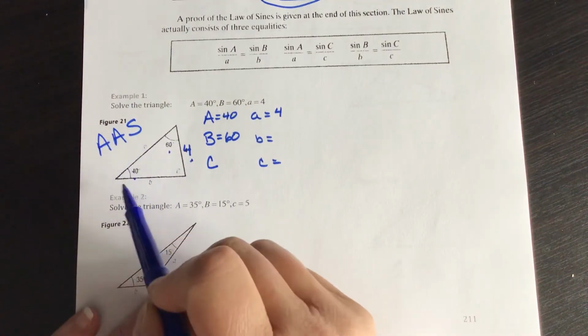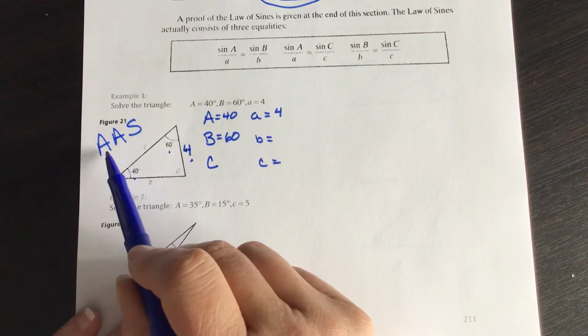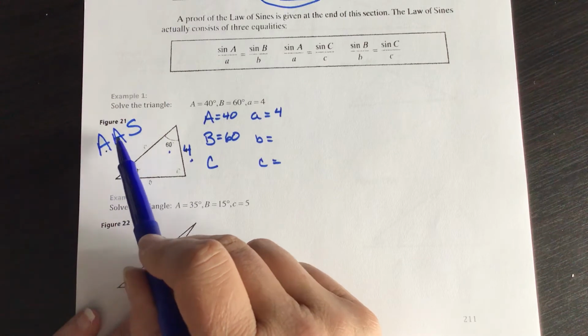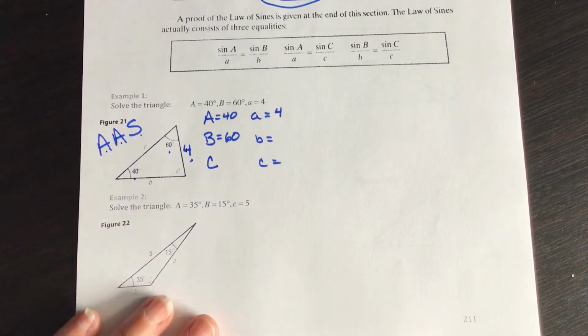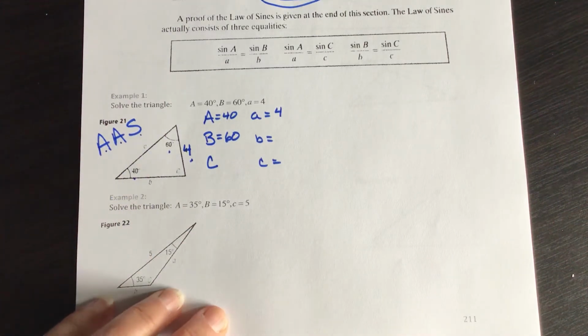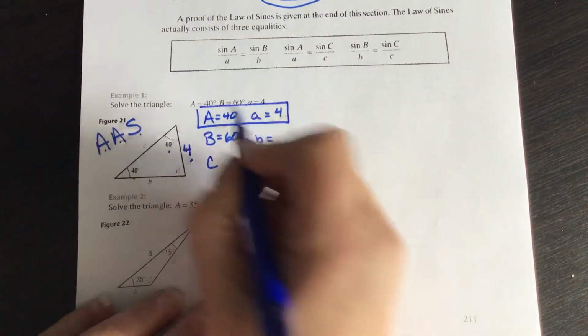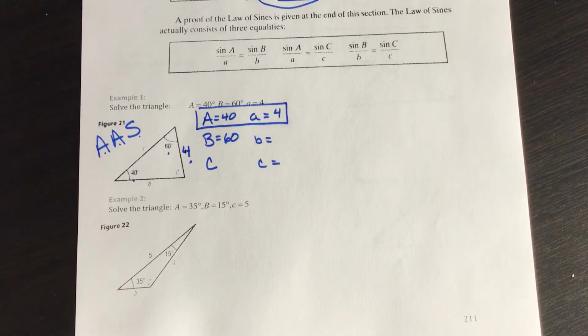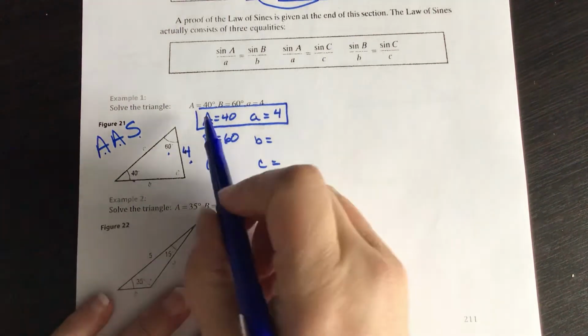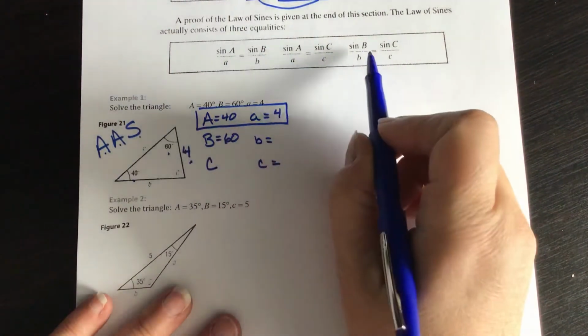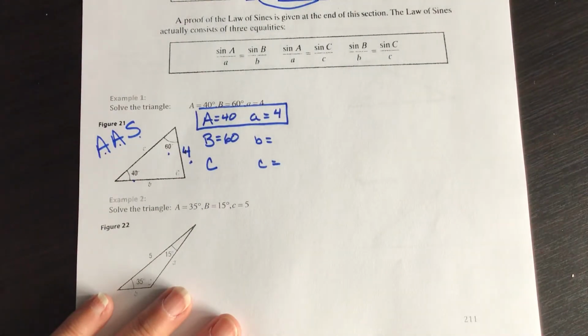So this is a triangle described by an angle we know, an angle we know, and a side we know. Knowing that I have an angle and a corresponding side in the given, this is going to be one of the ratios that we use to find the other parts of the triangle.